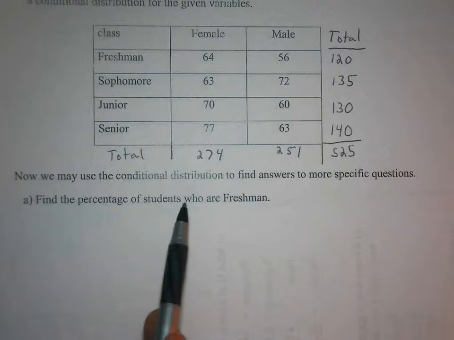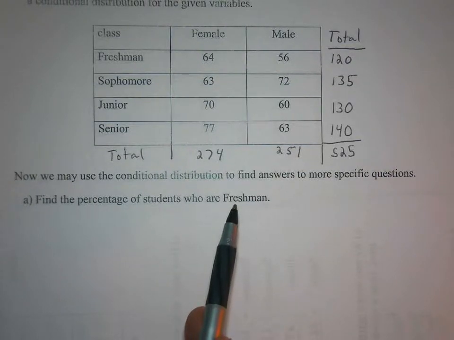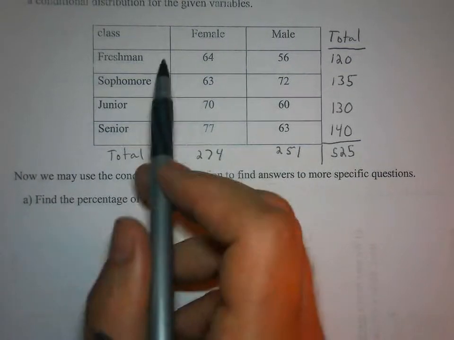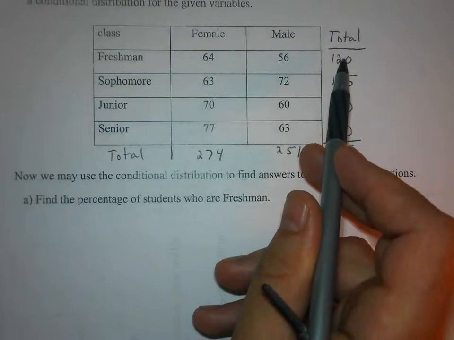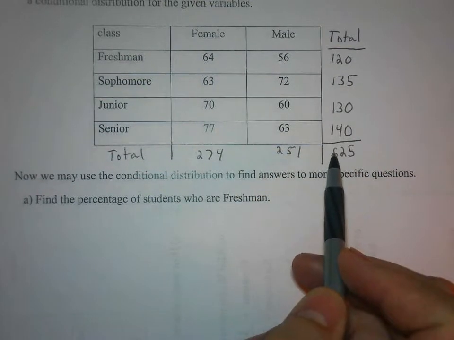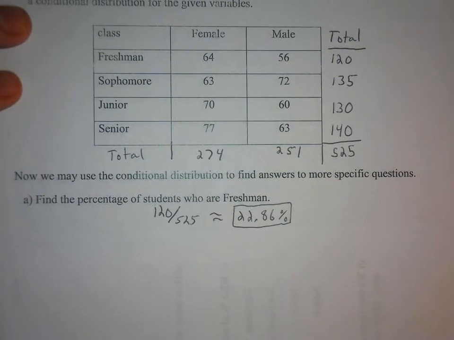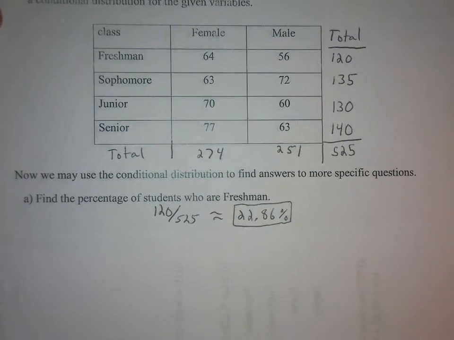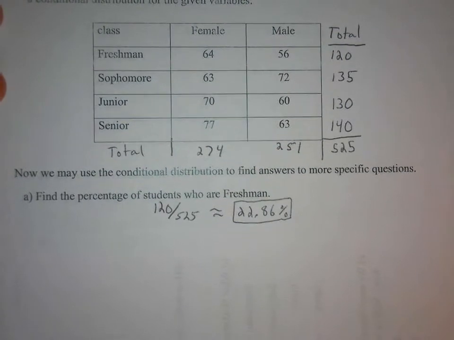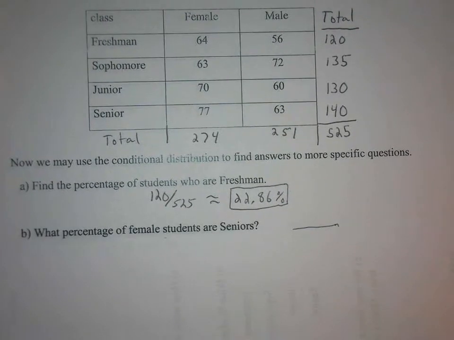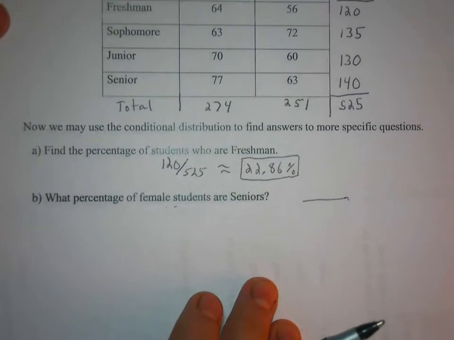Find the percentage of students who are freshmen. Well, we know that there's 120 freshmen out of the total number of students, 525. So that's 120 out of 525, which is actually the same thing as a marginal probability, because we already found that on the first page. But now is where they get a little different.